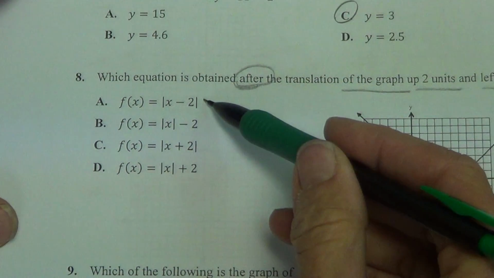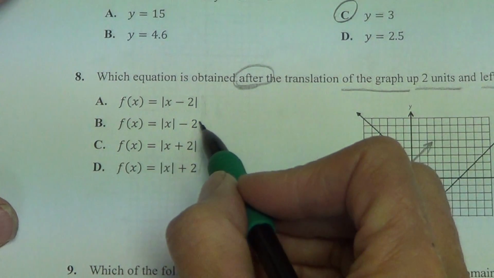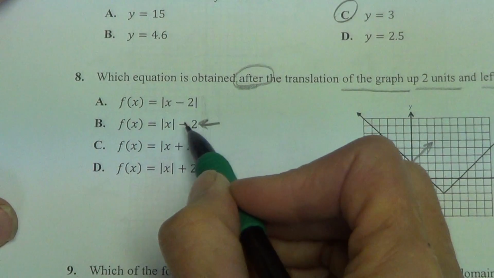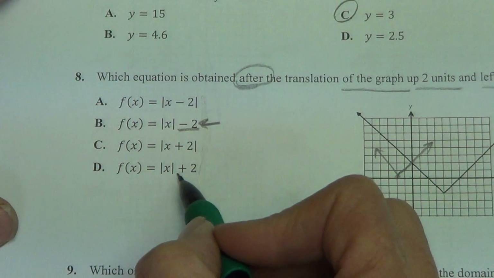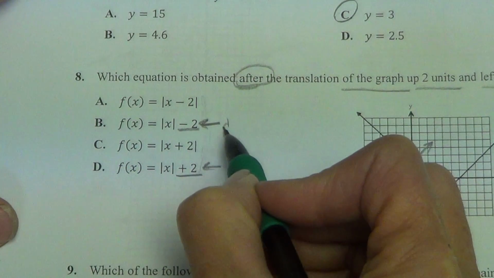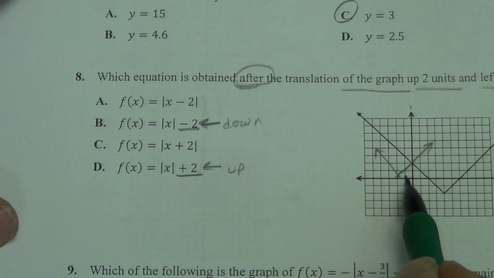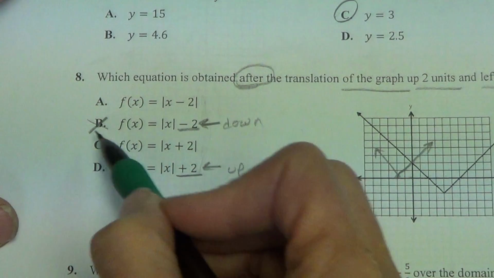We notice that our options here have down 2, that's a k value because it's outside, and an up 2, and those are not options at all. This from the origin is not down 2 or up 2, so that's out.